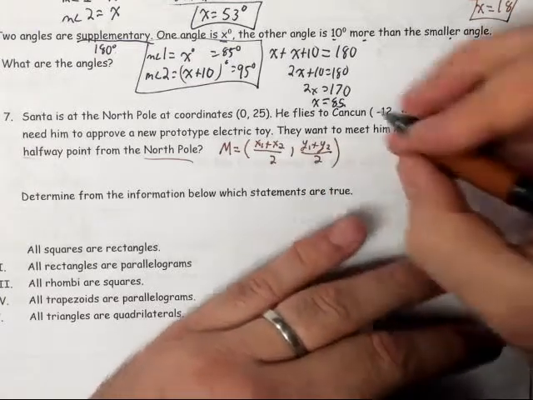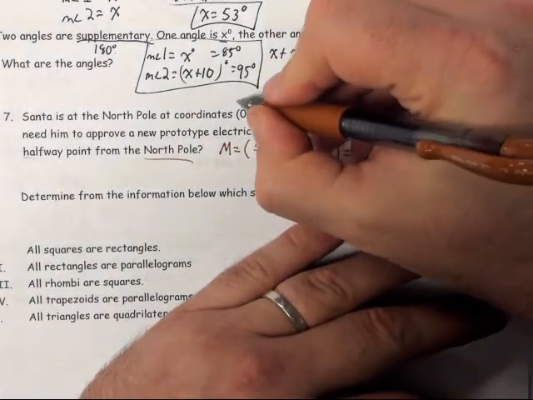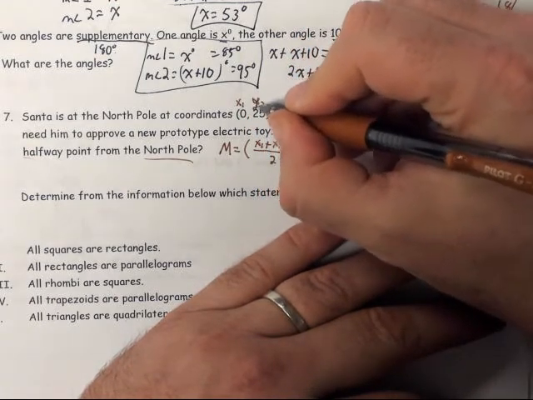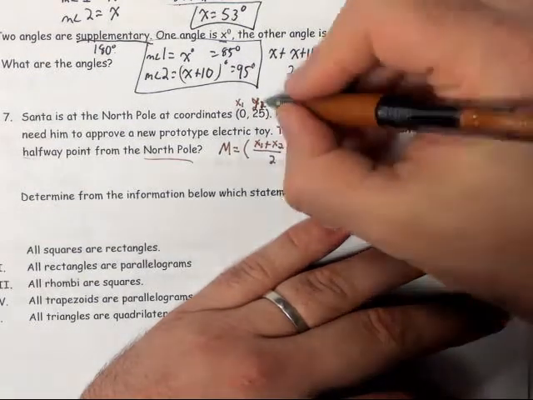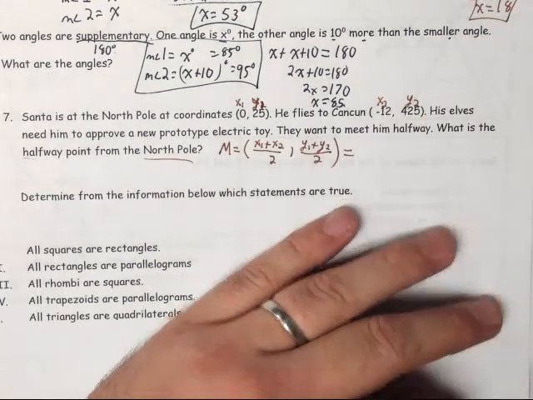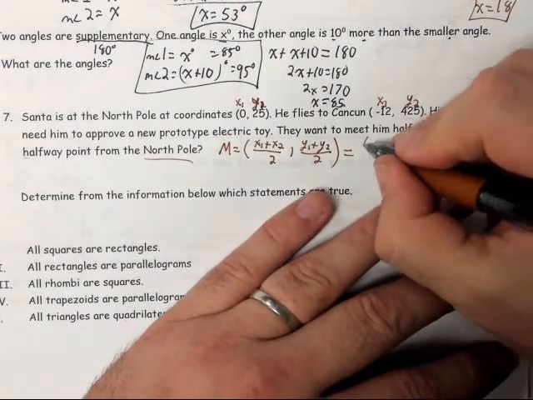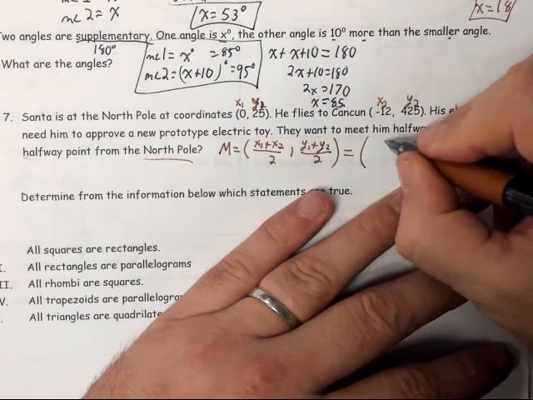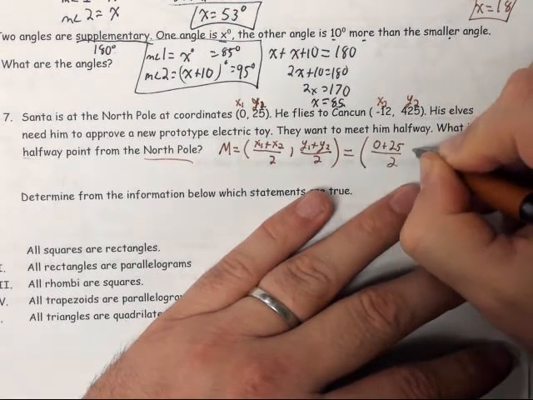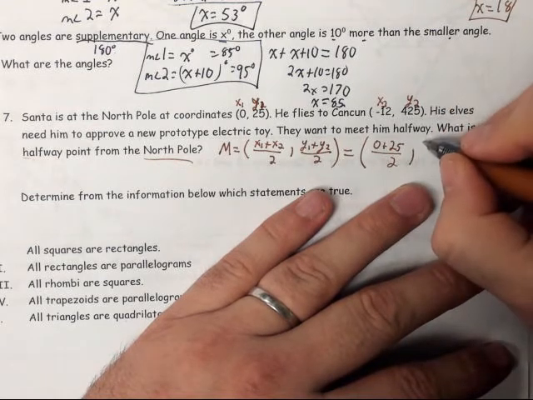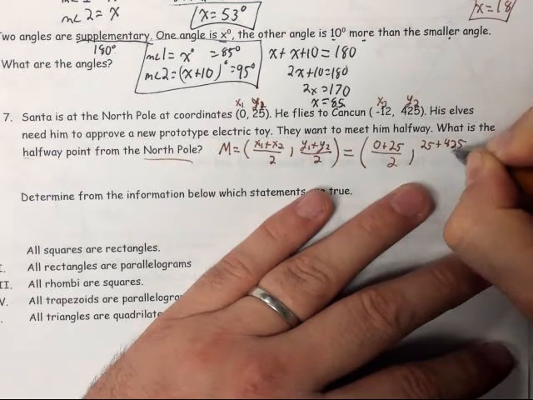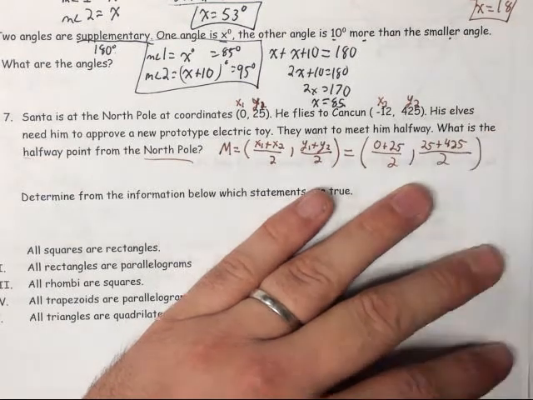So when we go through to plug everything in, up here, this is going to be x1, y1. I made the same mistake all of my students make. And then x2, y2. So let's just go ahead and start plugging in. Open up the parentheses. x1 is 0 plus x2 is 25 all over 2, comma, y1 is 25 plus 425 as y2 all over 2.